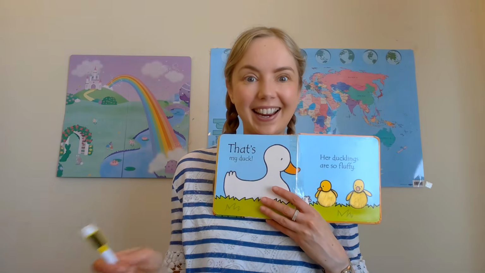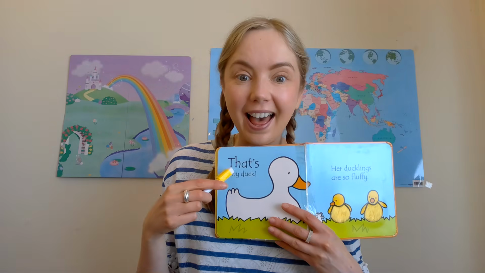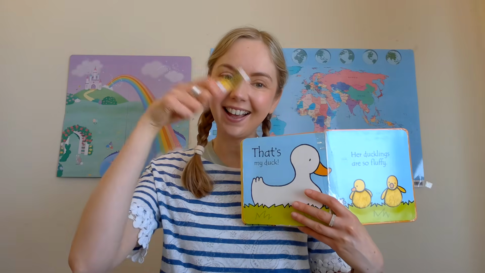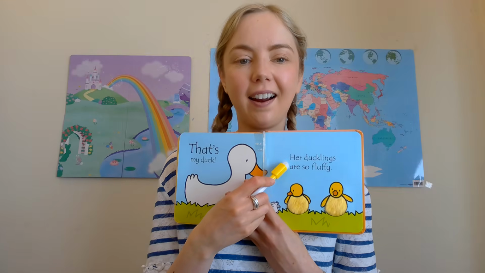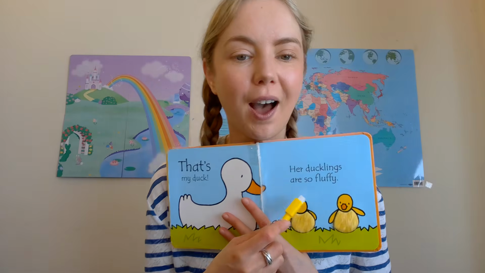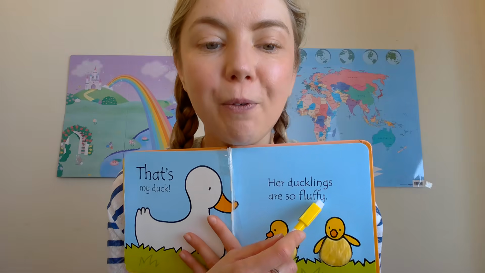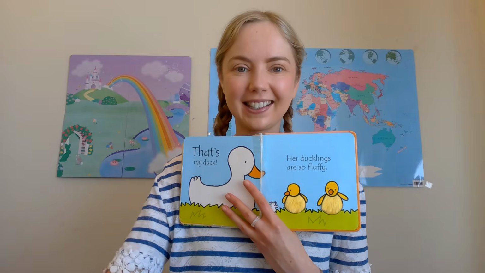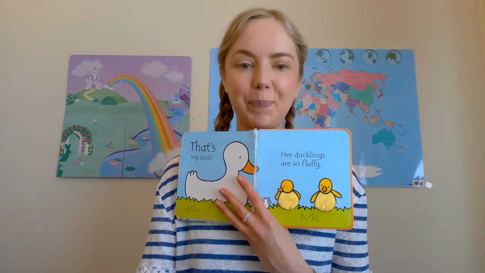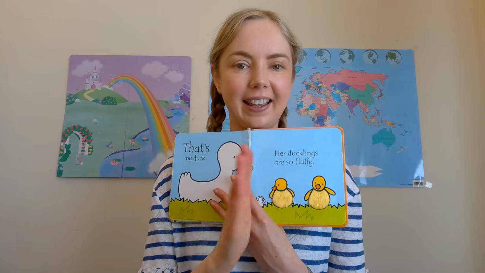Look what it says. That's my duck. Yes. Okay. And here it says, her ducklings are so fluffy. Yes. Do you see the 2 ducklings? 2 ducklings. Yeah, and they're fluffy.